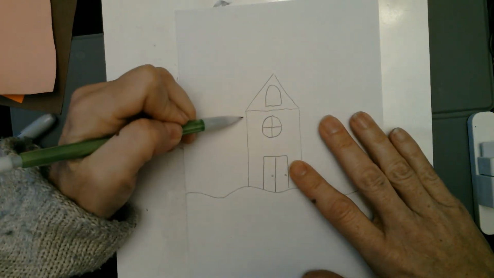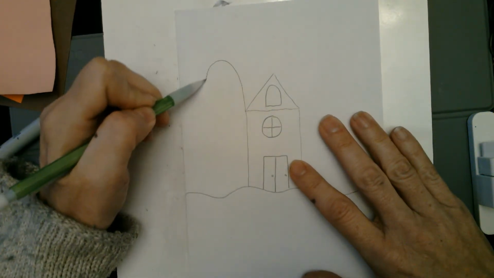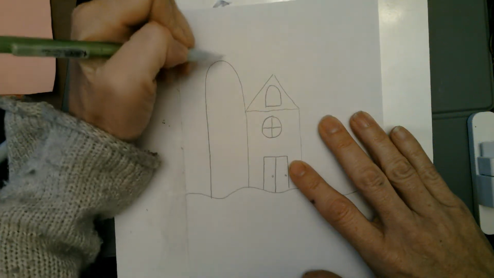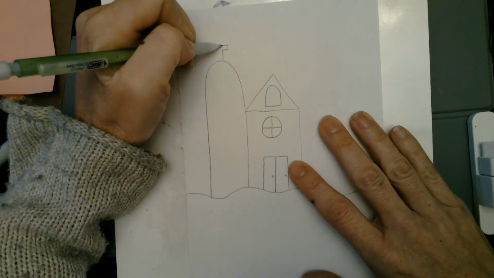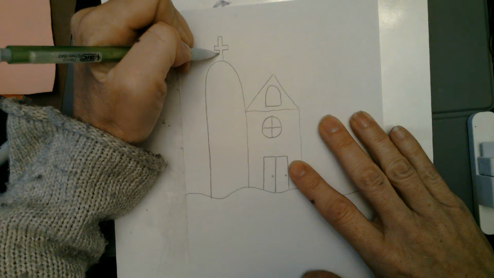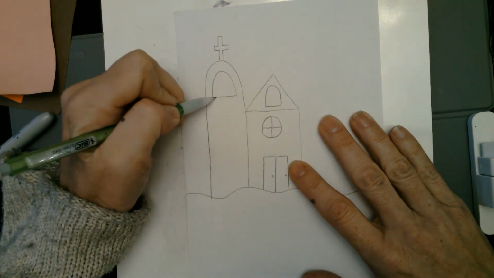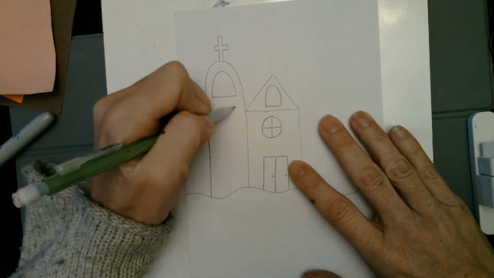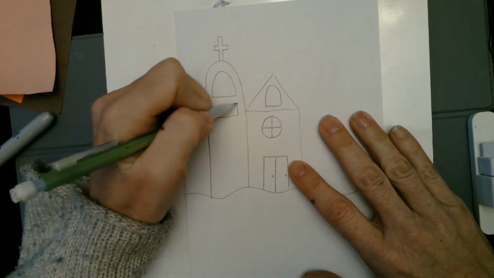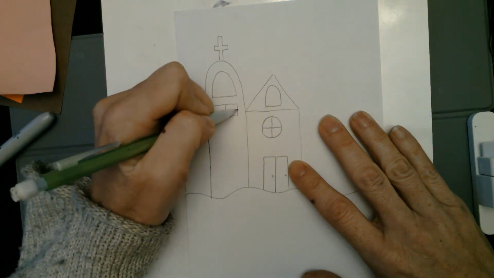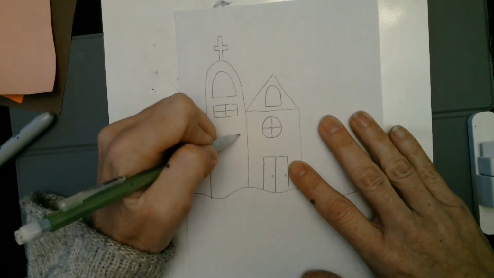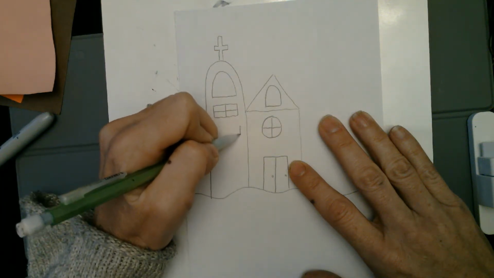I can create another building. If I want to, I could even make it look like a church, if that's something I'm interested in doing. Remember, we want to add details, so different types of windows.